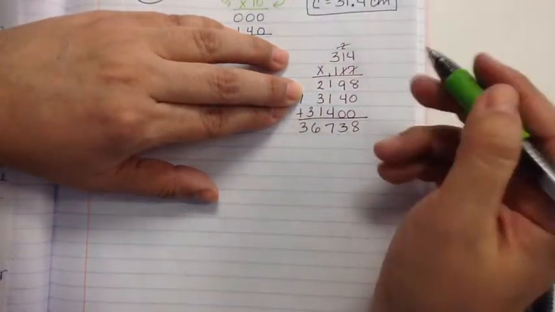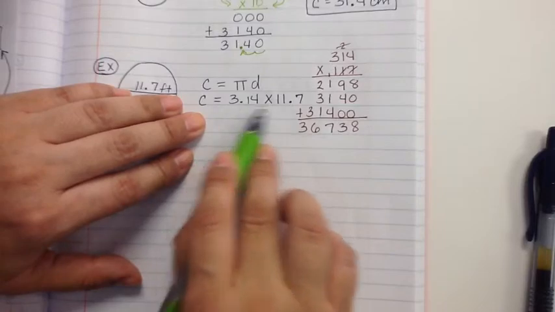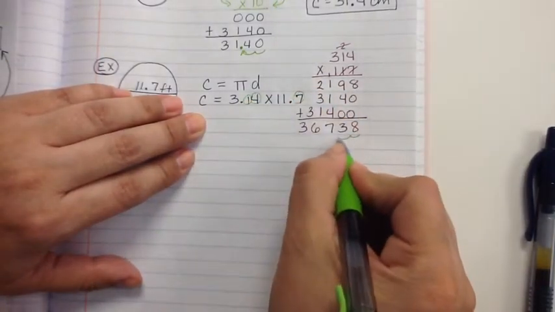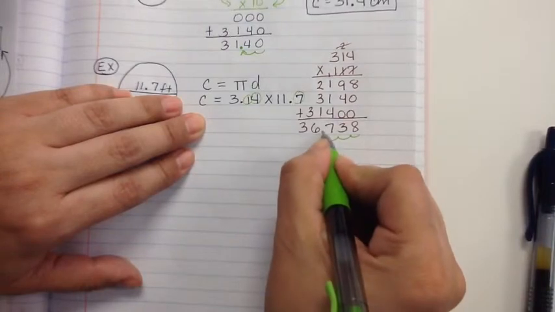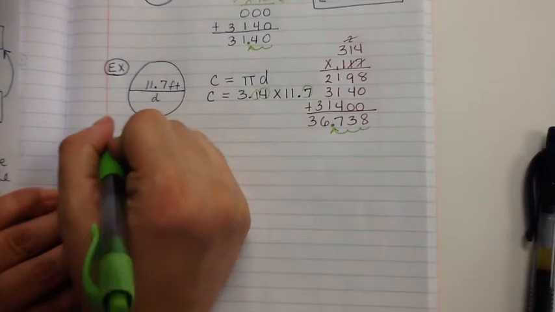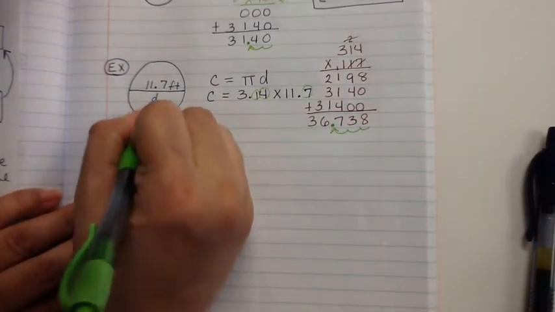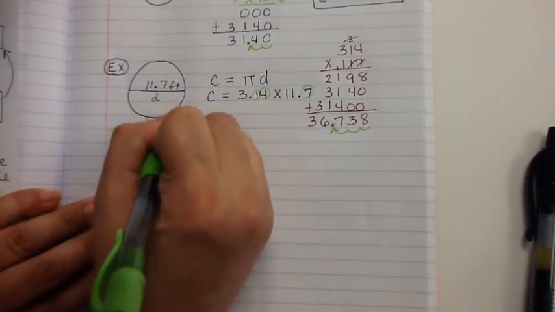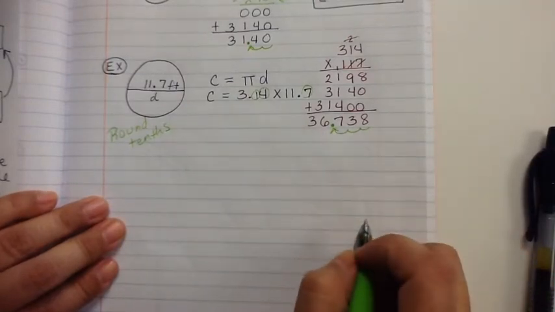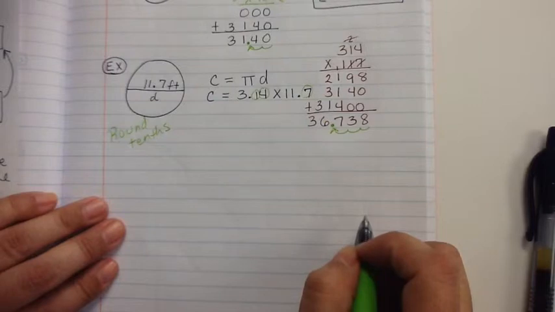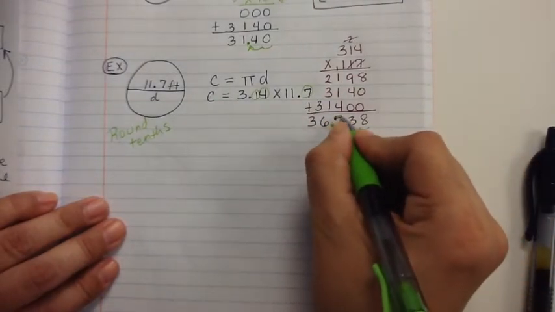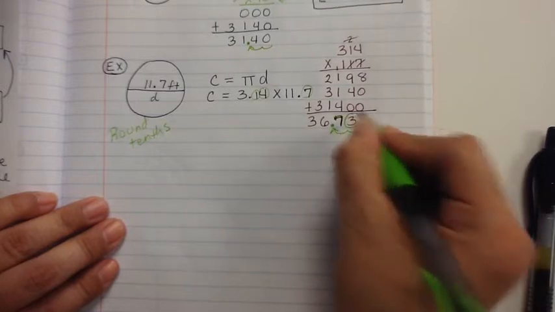How many digits are behind the decimal in the factors? 3. So then I go 1, 2, 3. 36.7. We round. Yes, let's go ahead and round, because in your handout you're going to be rounding to the tenths. So which number here is in the tenths place? 7. Very good, the 7. This is in the tenths place. So then I look at the next number, 36.7.